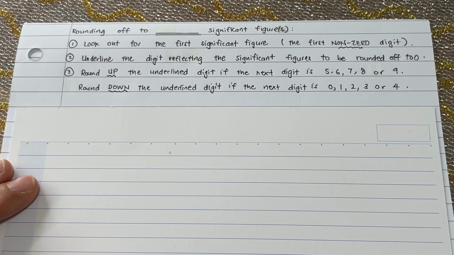Question: how do we find the first significant figure? Well, the first significant figure is the very first digit in the number that is not a zero. Later, we will take a look at examples to help identify them.